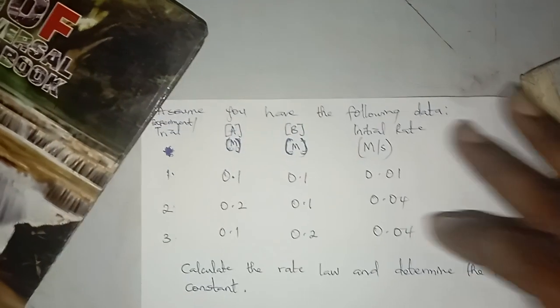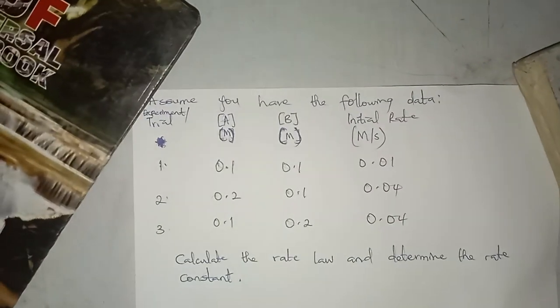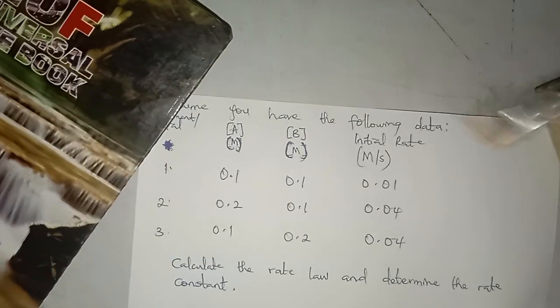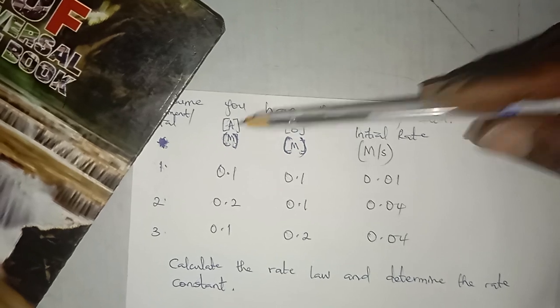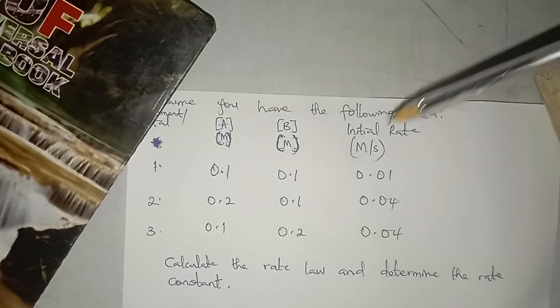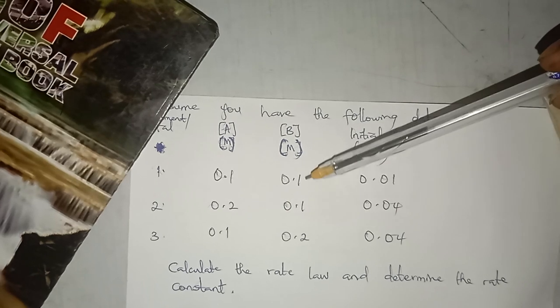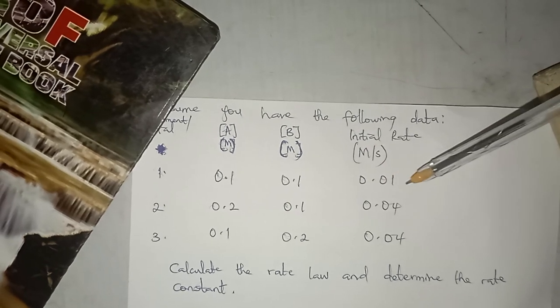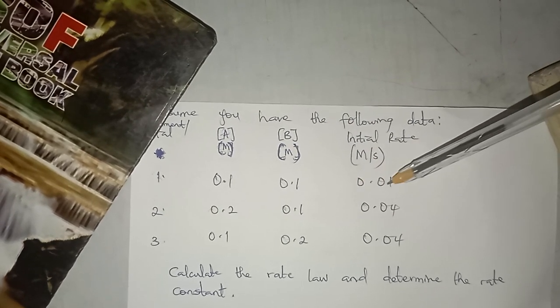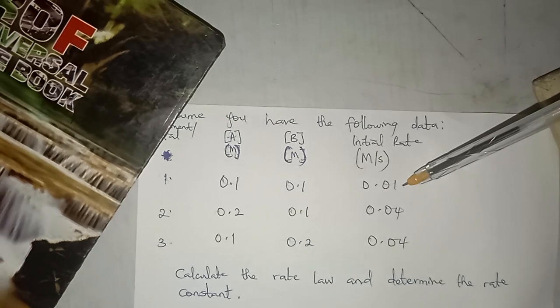So the question you have here says, assume you have the following data. Now, they gave us the experiments or the trials. This thing you see here, whenever you have this kind of box, it means concentration. Concentration of A, concentration of B. Now, for the first experiment, you have A to be 0.1. B is also 0.1, and the rate is 0.01.